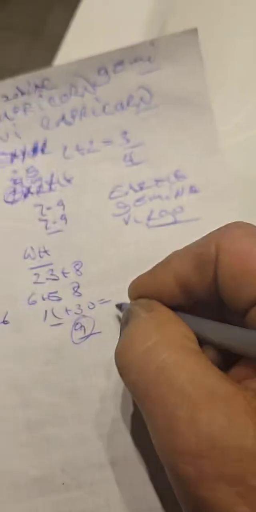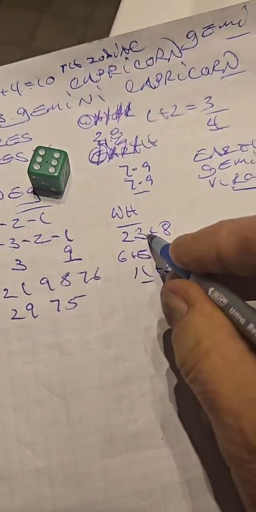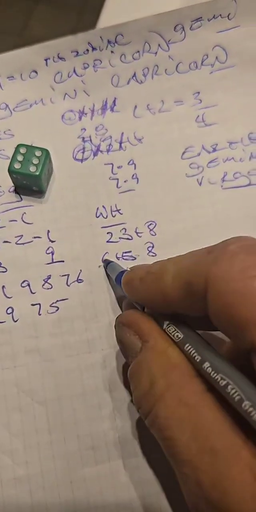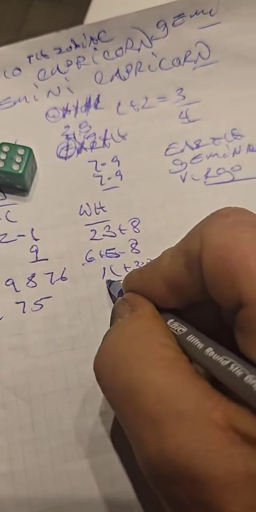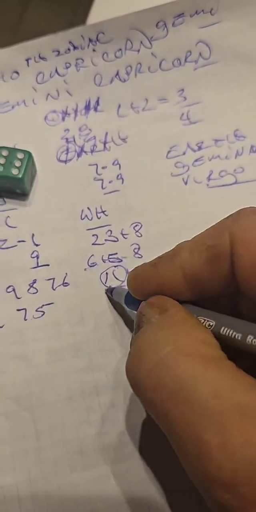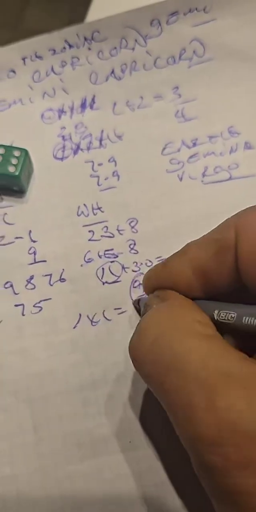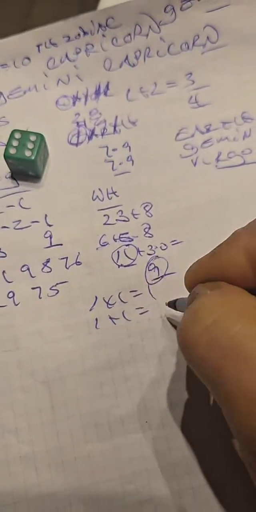11 and 30 equals 2. Our birth is the difference. 2 times 3, 2 plus 3, 6 and 5. 6 times 5, 30, 6 and 5, 11. Really, I have to stop here. What happens to this is 1 times 1 equals 1. 1 plus 1 equals 2. 2 and 1 equals 3.